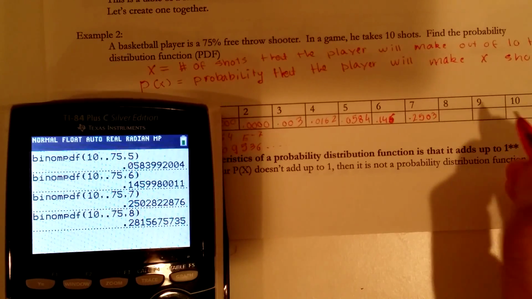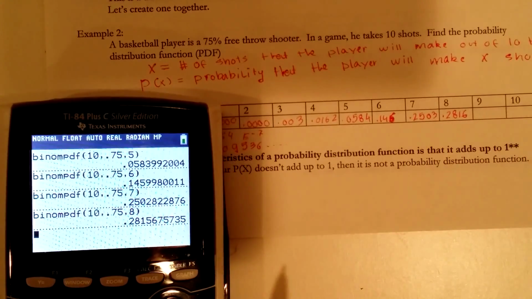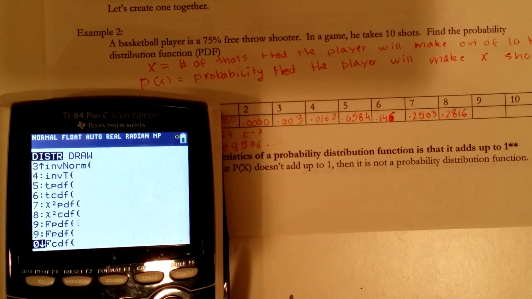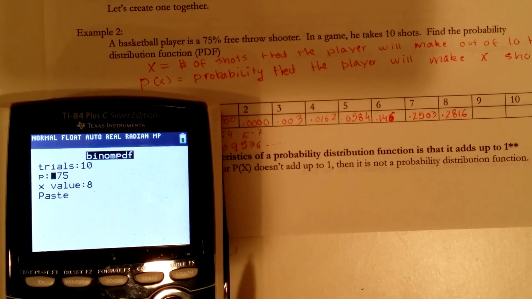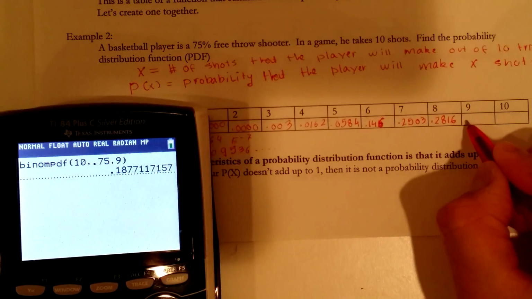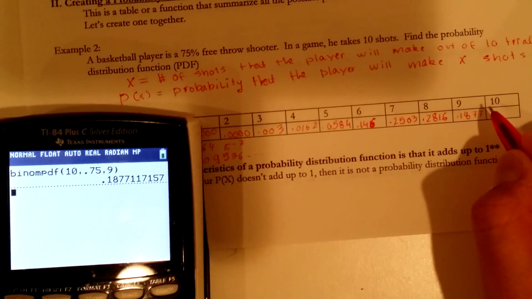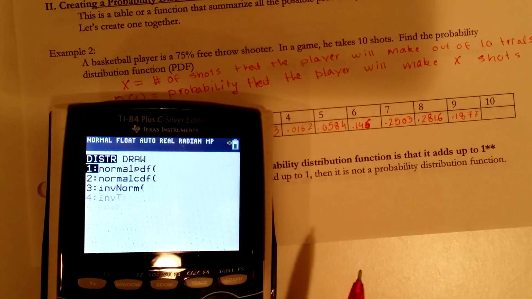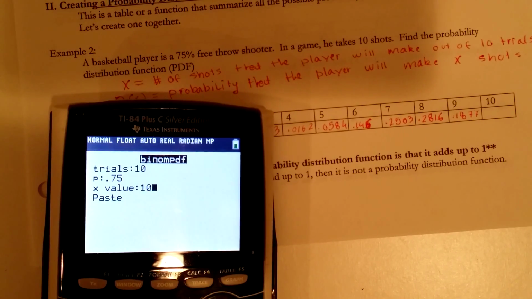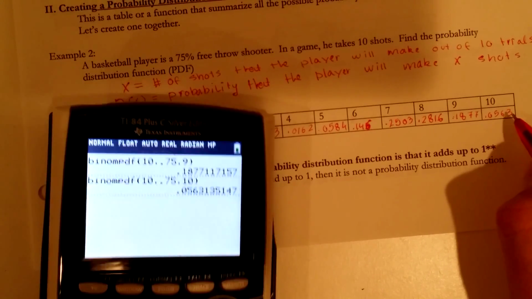This is how you create a probability distribution table. 1, 6, second var, and then you go to, and again, if you're doing this, you can slow down a little bit, pause the video. You don't have to go at the same speed that I'm going at. 7, 7, and then here's the last one. 0.0563.